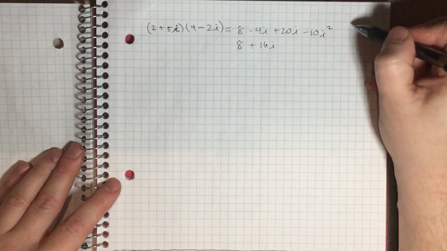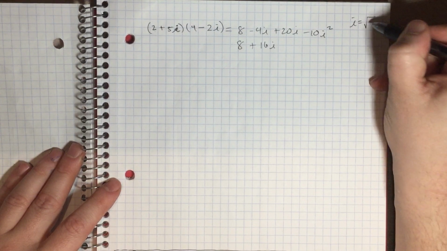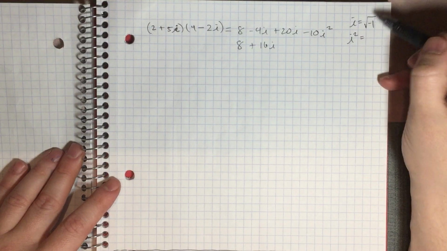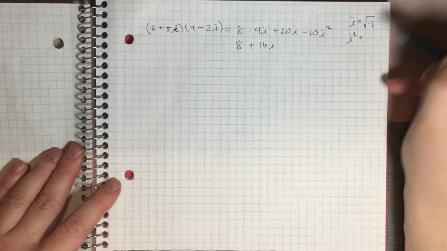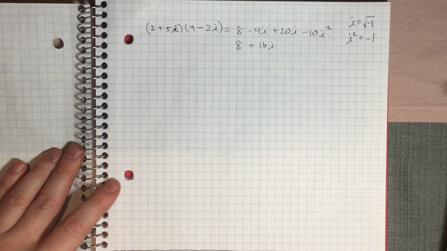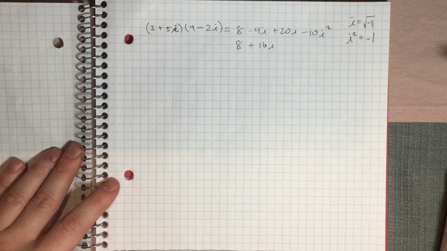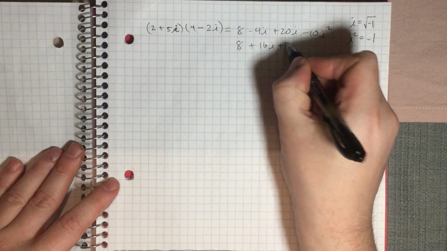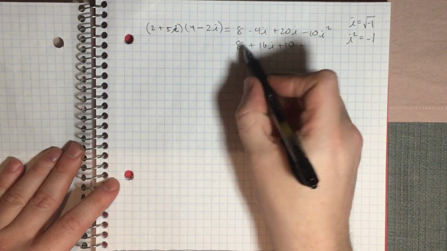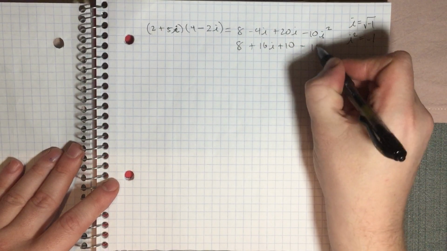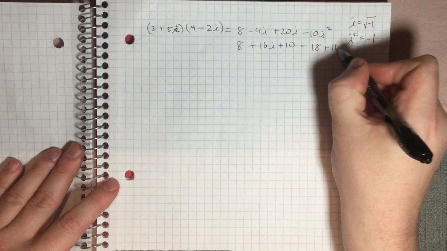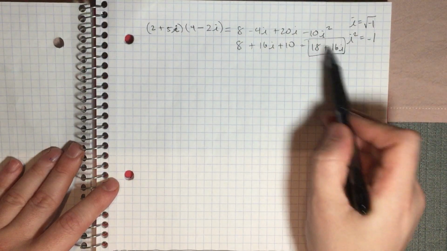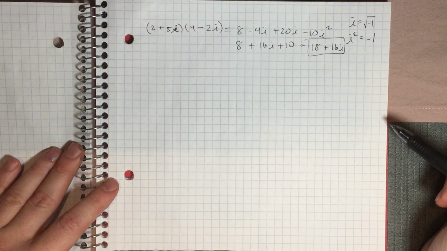And you may remember that since i is the square root of negative 1, that means i squared would be this square root squared, which is just negative 1. So i squared is just negative 1. So this is negative 10 times negative 1, which is positive 10. And then I get 8 plus 10 is 18 plus 16i. So this 18 plus 16i is the product of these two complex numbers.